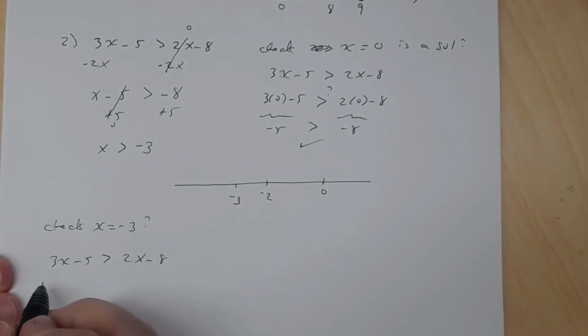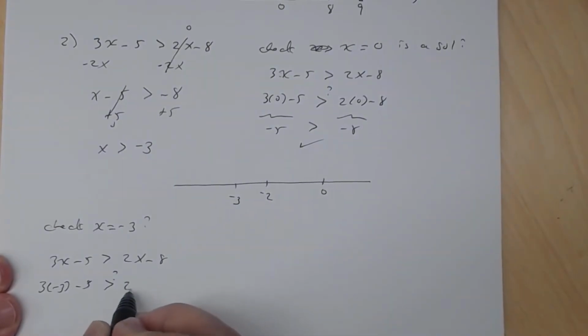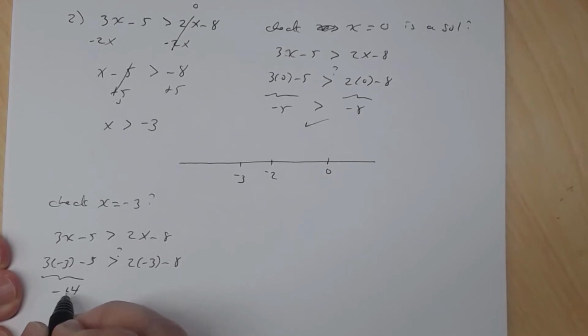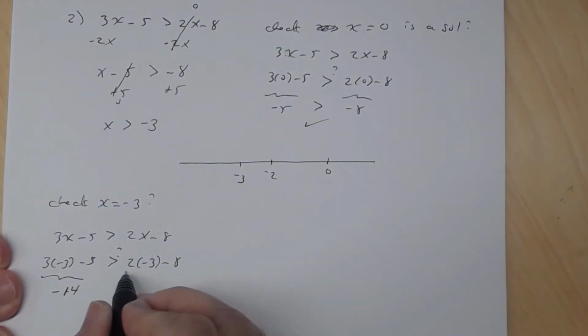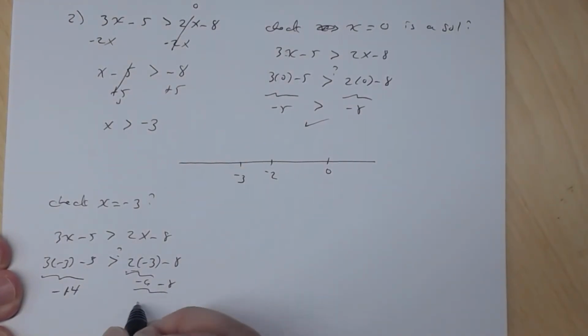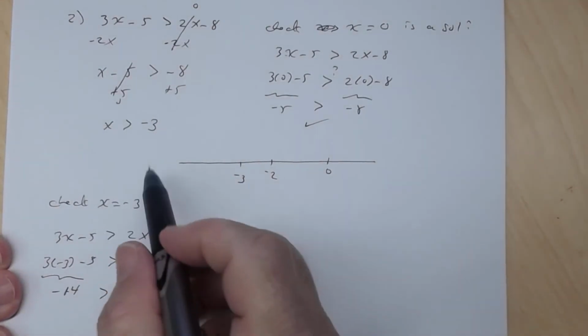you plug in -3. So 3 times -3 minus 5. And you want to see if that's bigger than 2 times -3 minus 8. So 3 times -3 is a -9. A -9 and a -5 is a -14. Over here, 2 times -3 is a -6. And a -6 and a -8 is a -14. And the question is, is -14 greater than -14? No, it's not. -14 is equal to -14. So that's why you cannot include -3.